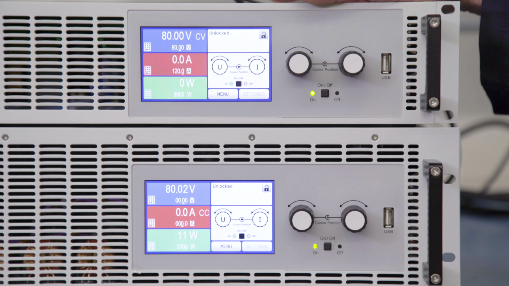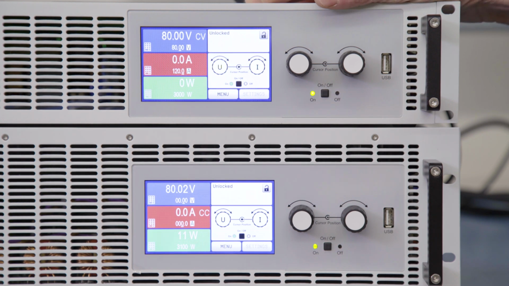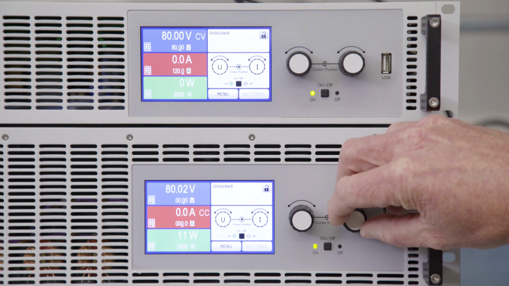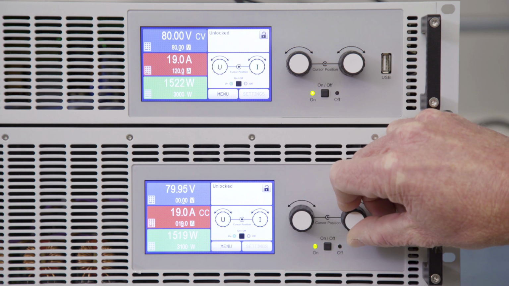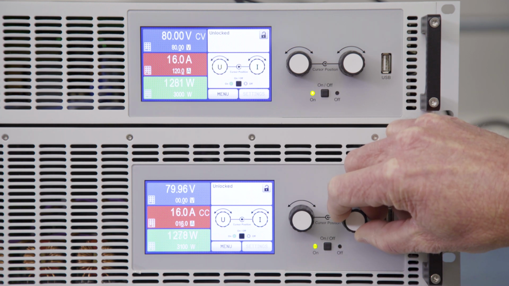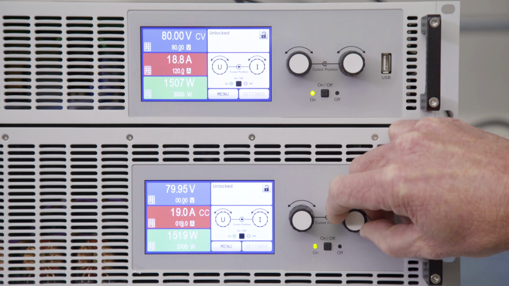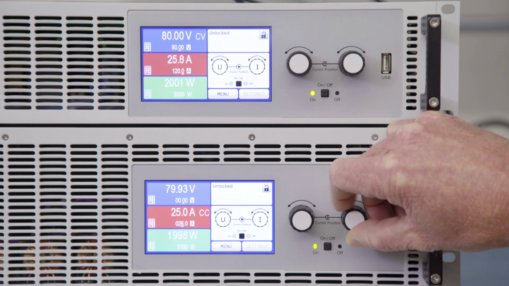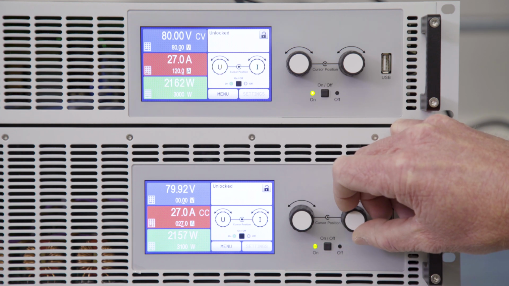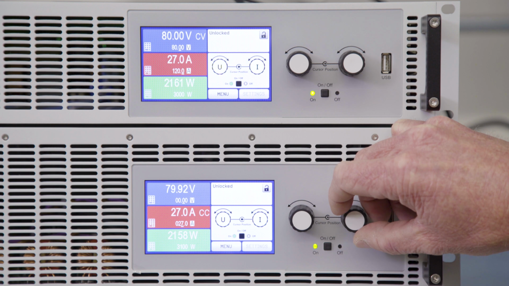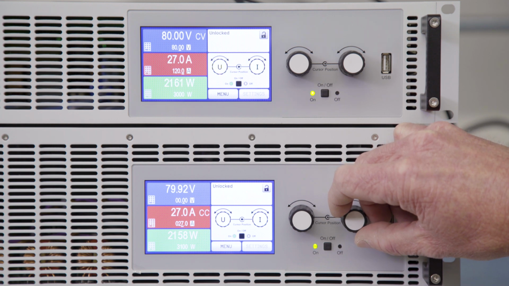In constant voltage mode, the power supply's job is to maintain a constant voltage on the output independent of the current. So if your load has fluctuating current levels, the power supply is going to sit there and maintain the 80 volts that you've programmed into there. You can see as we fluctuate the current, the voltage actually stays the same. In this mode of operation, you'll see the power alternating as a function of the current, yet the voltage is maintaining exactly at 80 volts. This is probably the most common mode of operation for power supplies.